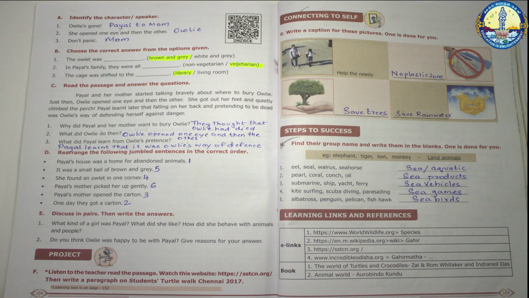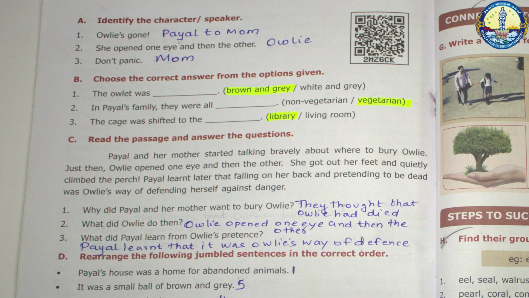Let us do some exercises. Identify the character or the speaker of these lines. Owlie is gone. Payal to Mom. She opened one eye and then the other. Owlie. Don't panic. Mom. Next exercise B. Choose the correct answer from the options. The owlet was brown and grey. In Payal's family, they were all vegetarian. The cage was shifted to the library.